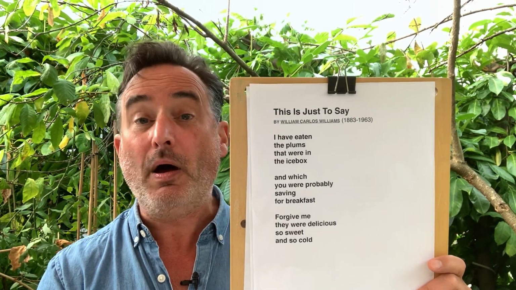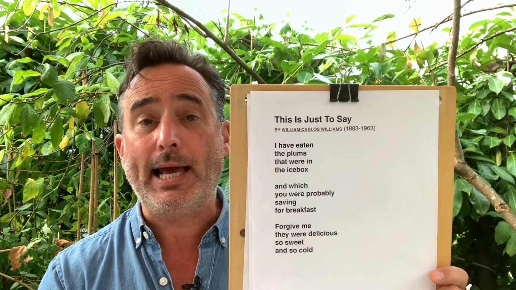It's this poem, and this, by the way, as English Lit adepts in the room will know, including your TAs, is certainly one of the most famous poems of the 20th century, okay? By the American poet William Carlos Williams. The poem is called "This Is Just to Say."